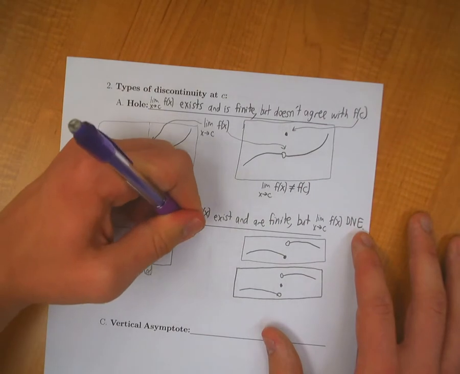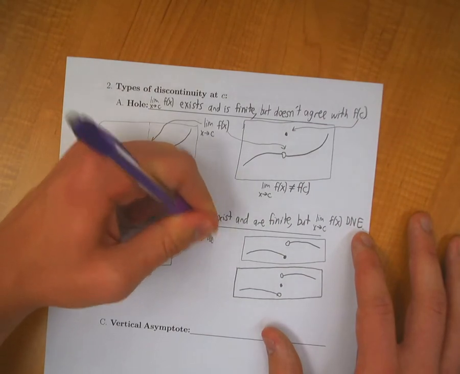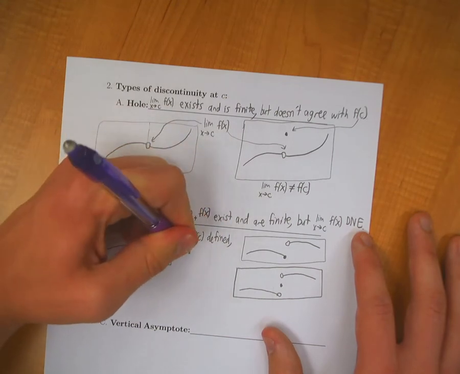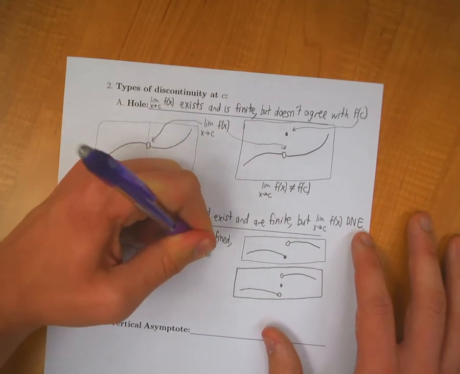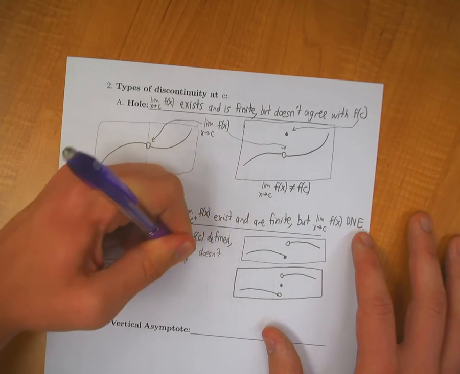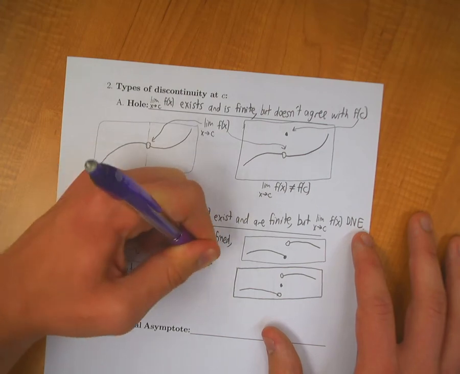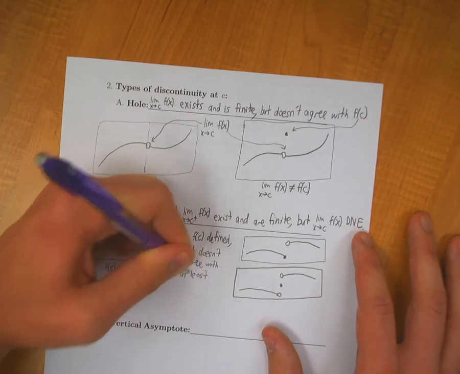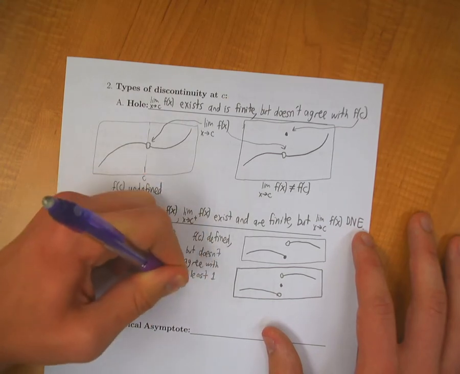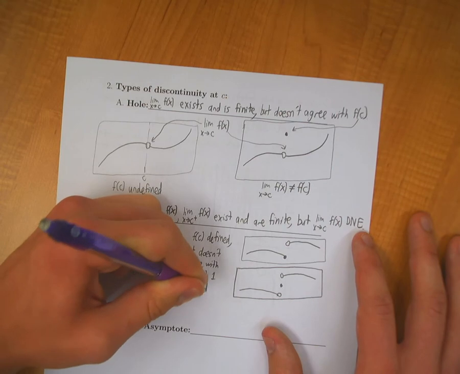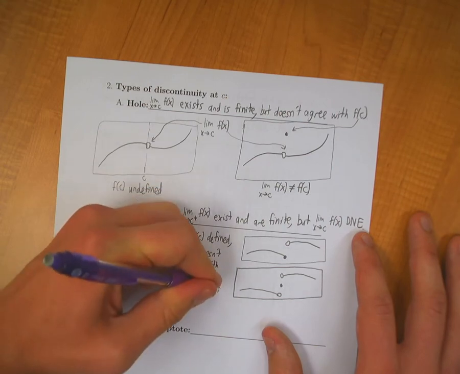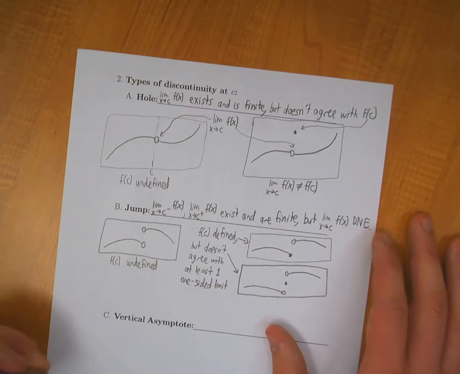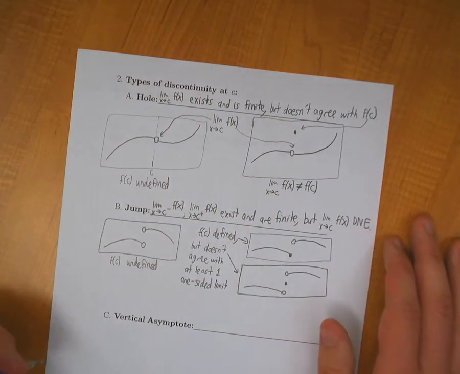So in that case, f of c is defined, but it doesn't agree with at least one one-sided limit. Okay. So that's the idea behind a jump.